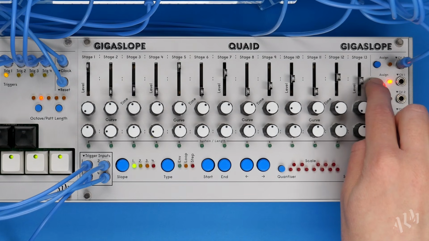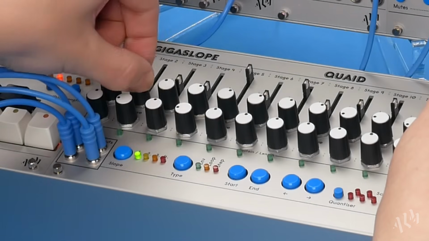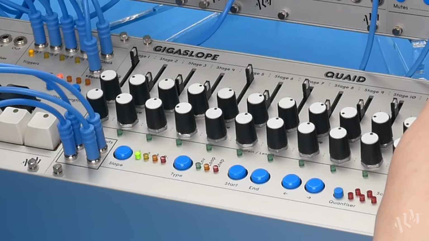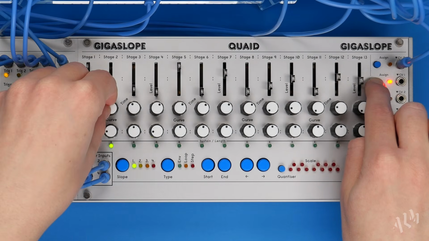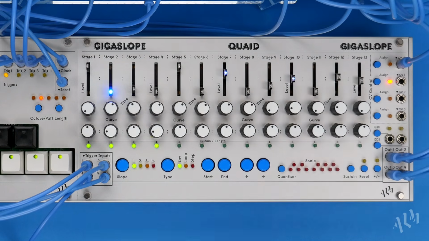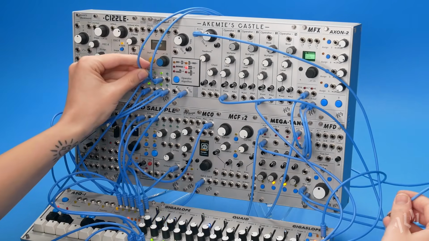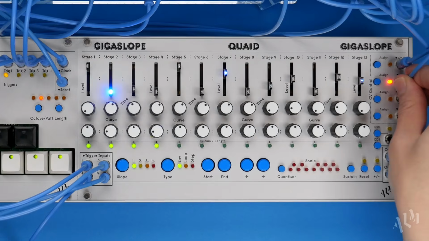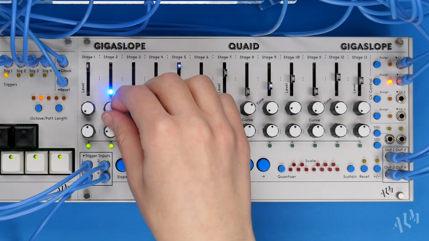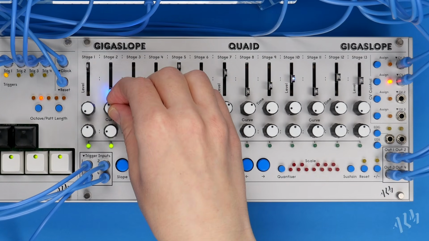To assign an input, hold the CV assign button and increase the desired control. To unassign CV, decrease the control. The corresponding LED will light to indicate CV is assigned. We'll patch a random voltage from PAM to the CV1 input to begin modulating the decay time of the envelope.